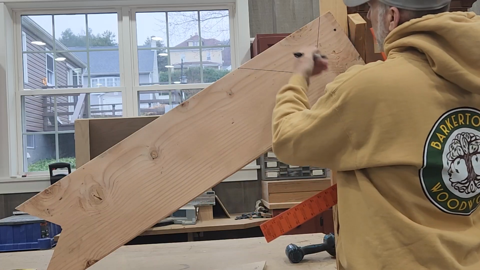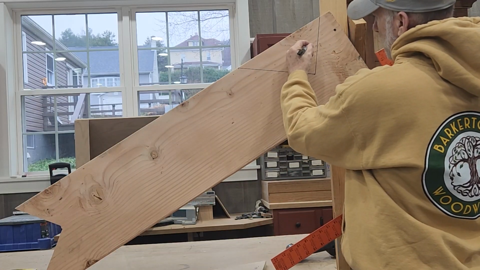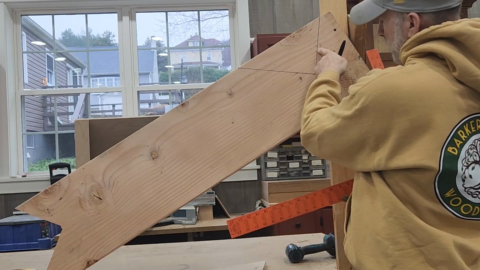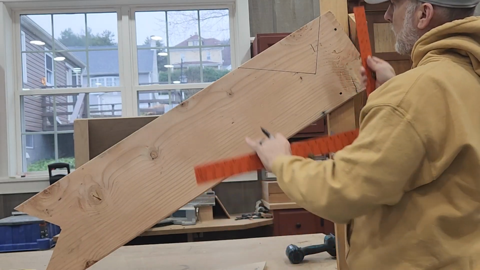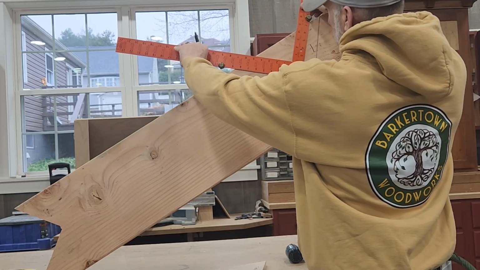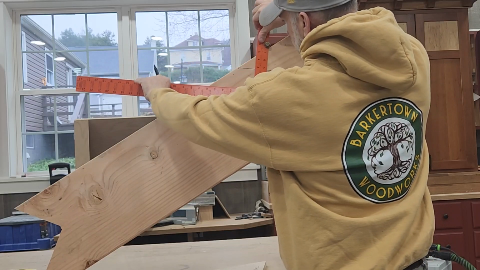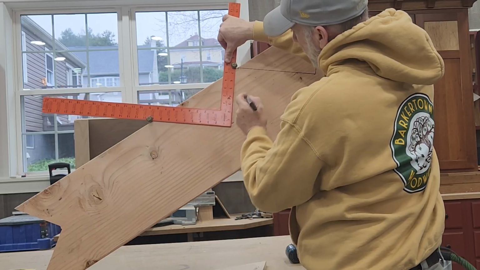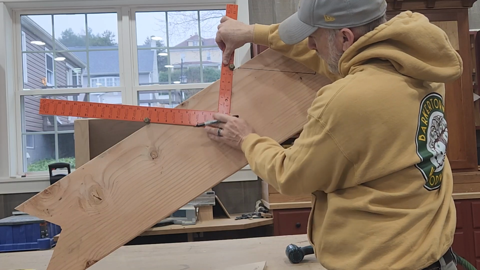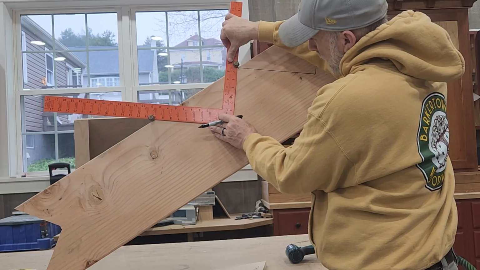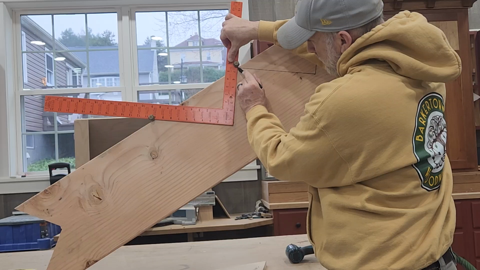Now, me personally, I will come to what I know is my riser, and I want to place a number there. So that is number 1. Now I'm going to slide my square down along the edge of the board. Right here where this tread material left off and leaves the edge of my board, I'm going to line up my next riser.